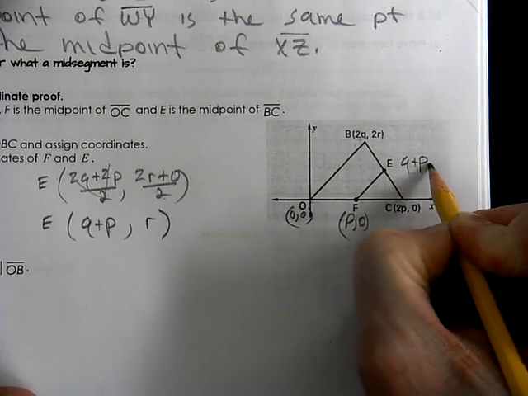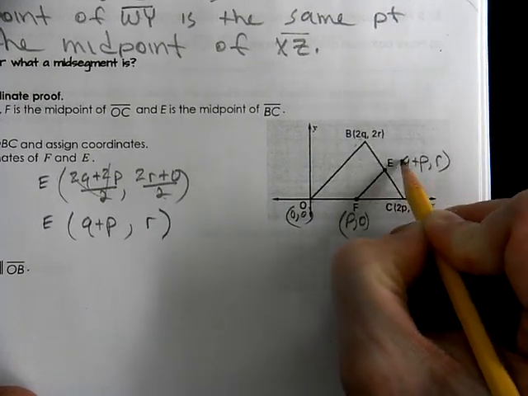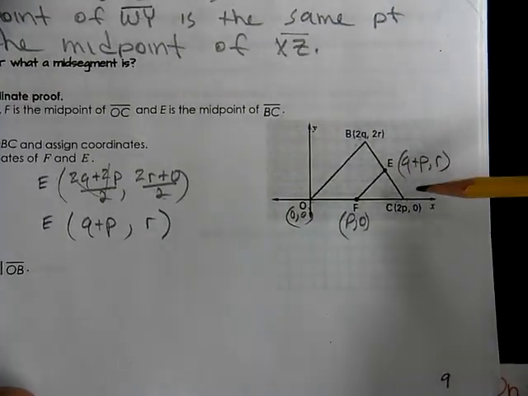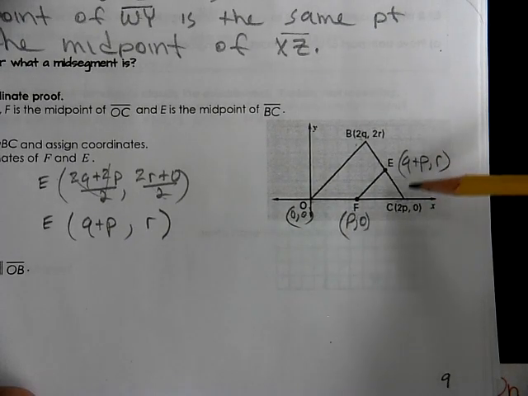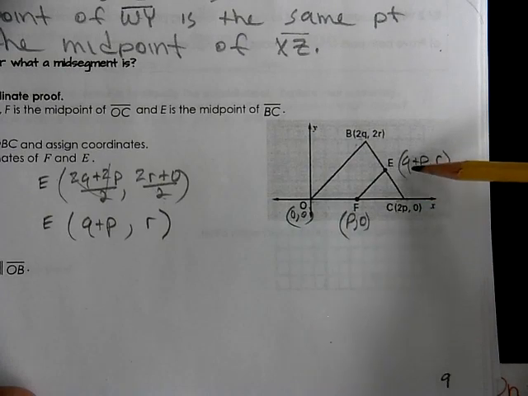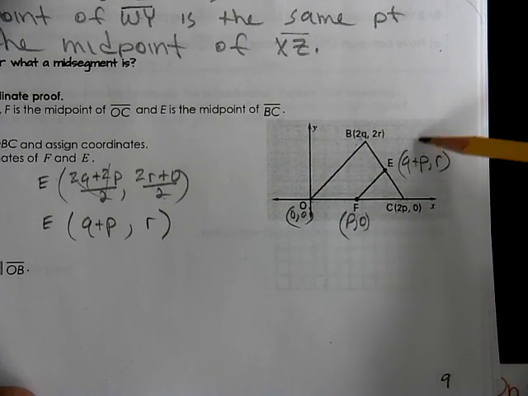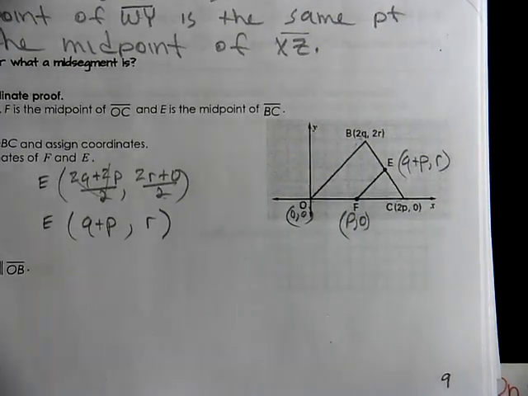Q plus P, comma, R. And R makes sense because we're up 2r to get to B, so we have to be up 1r to be at the halfway point. And that's what a midpoint is.